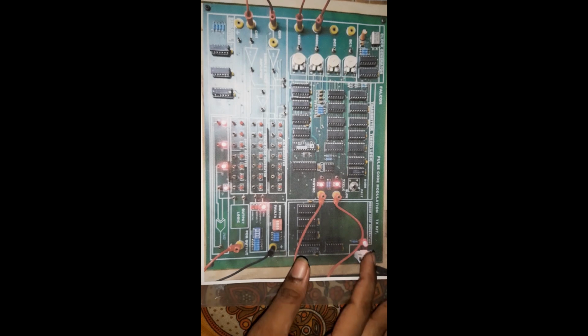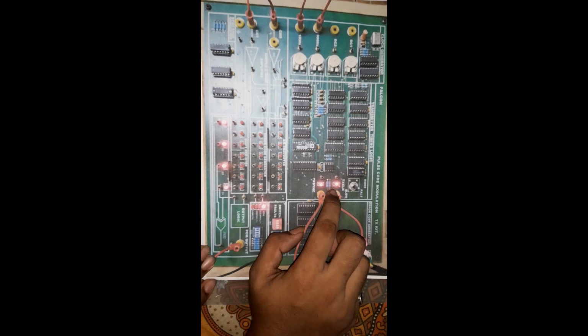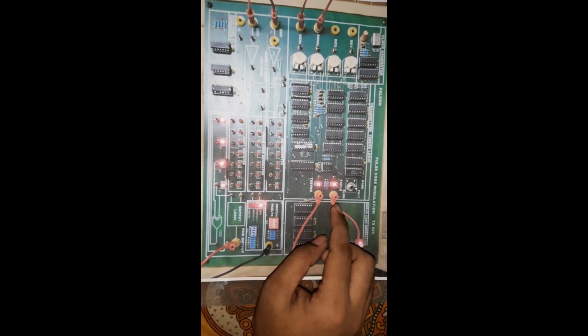And one more thing, two things you also have to measure. This is the transmitter clock. After each and every blink of this clock, you will get a different status, a different combination of LED blinks here. According to the combination, the LEDs which are blinking will be bit 1, and the LEDs which are not blinking will be taken as bit 0.